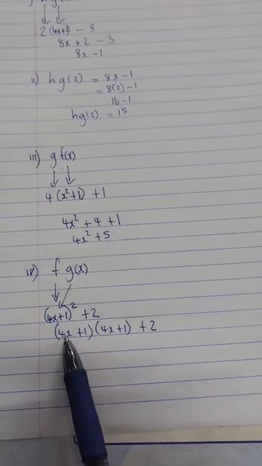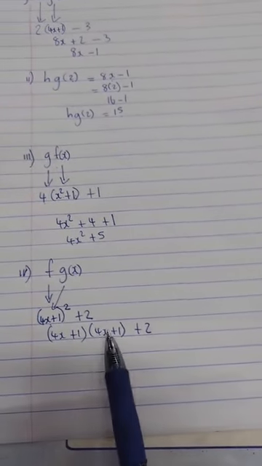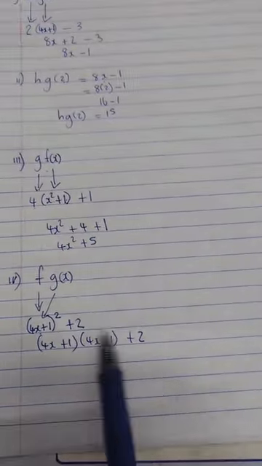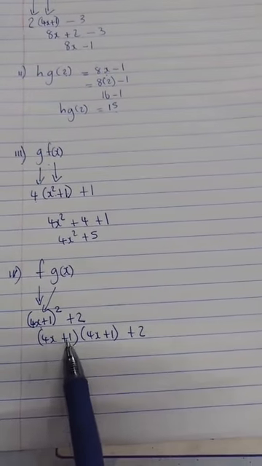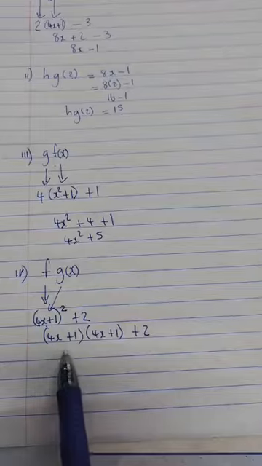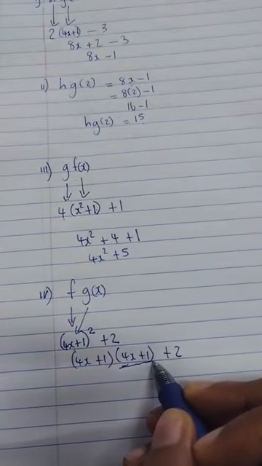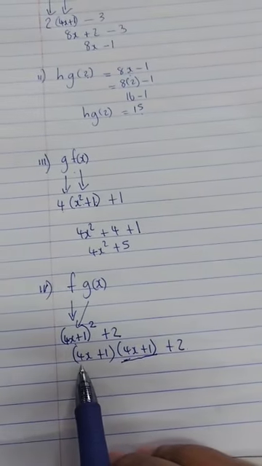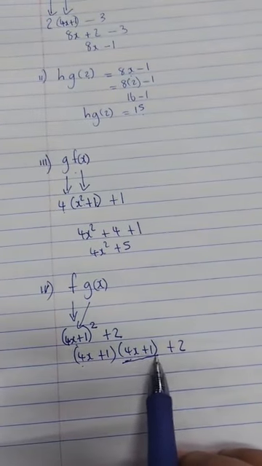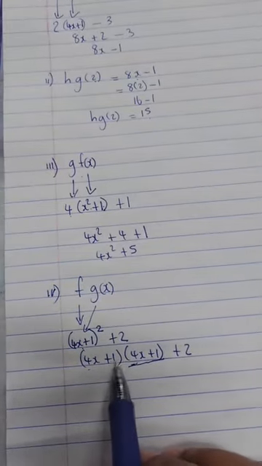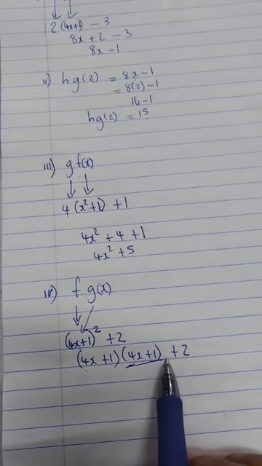So the expression 4x plus 1 is multiplying itself, 4x plus 1. This requires what we consider to be binomial expansion. We're using two terms to expand on this term here, right? Two terms. So we're saying 4x will multiply 4x plus 1, and positive 1 will also multiply 4x plus 1.